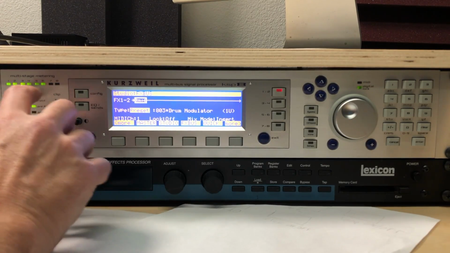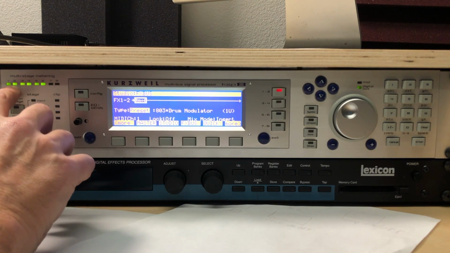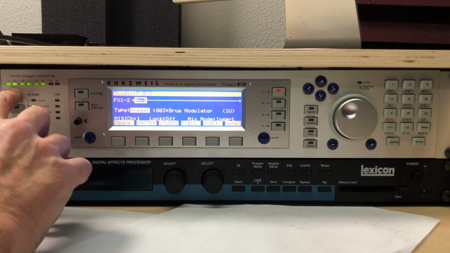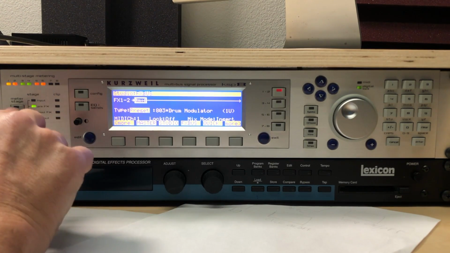Also take a look at this. This is basically showing you the metering. It's turning that amber, more orangish color. The green is good. The orange is still good. It's just letting you know, hey, we're getting close to that limit. And this is for the pre-effect stage.